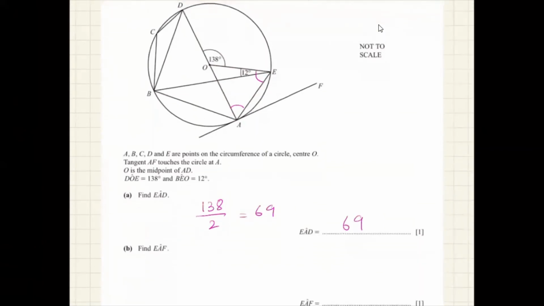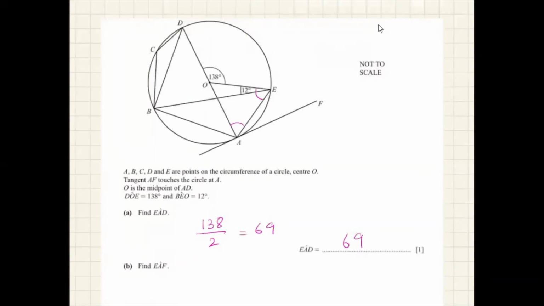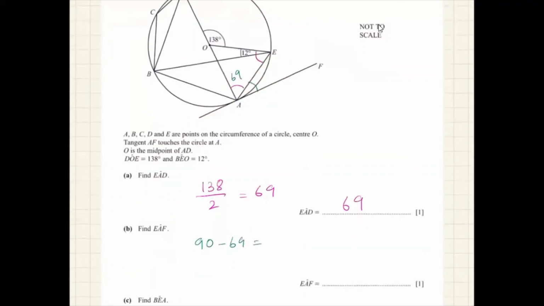Okay, find EAF. EAF is over here. This is the angle that you have to find. All right, this is very simple. How? This is your radius and this is your tangent. Hence, this is a 90 degree. So you just found out this, which is 69. 69 minus 90 is going to give you 21 degrees, and 21 degrees is your final answer.